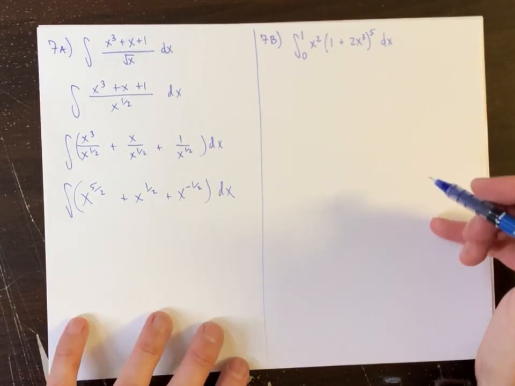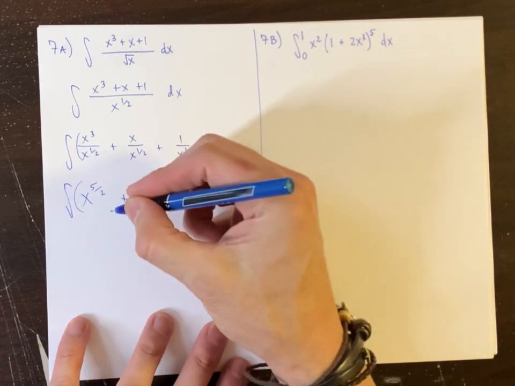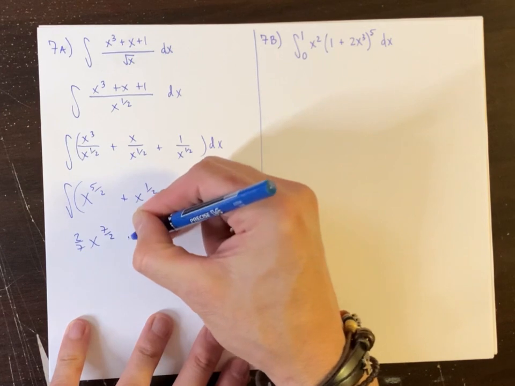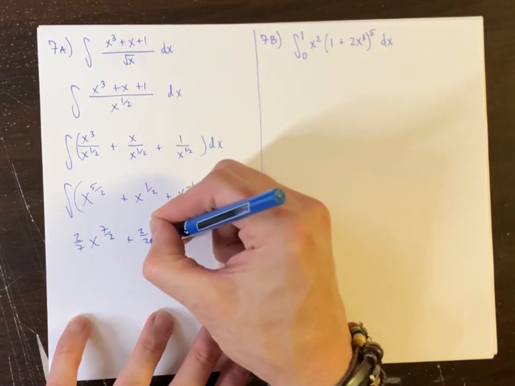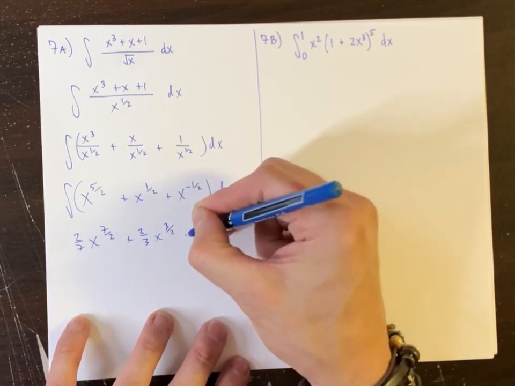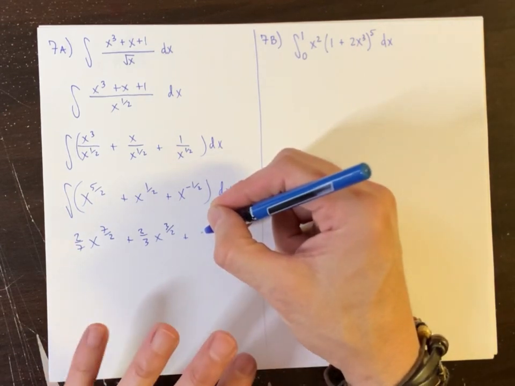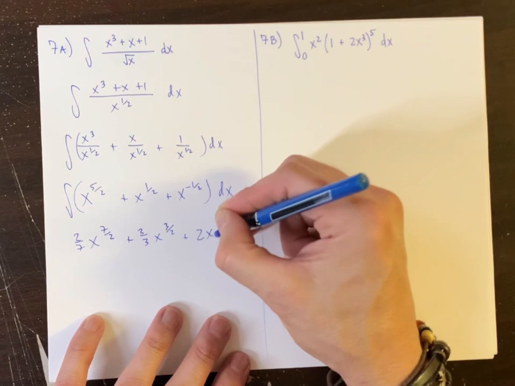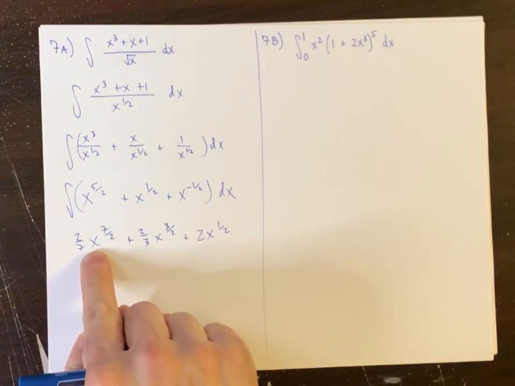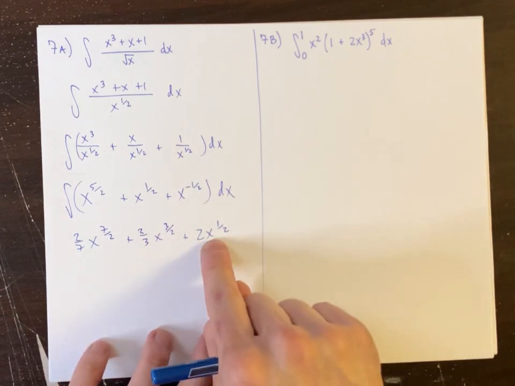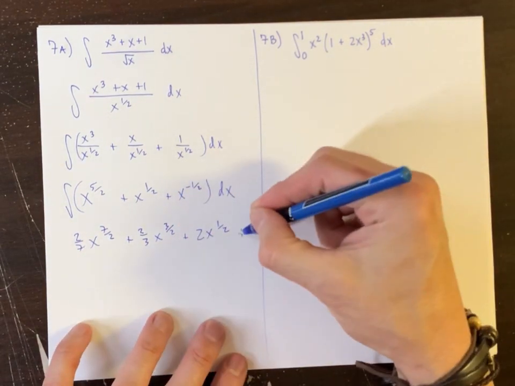And if my mental math is any good, this one should be 2/7 x to the 7/2 plus 2/3 x to the 3/2 plus 2x to the 1/2. Yep, 2x to the 1/2. Let's see. The derivative of this is that. Yes, the derivative of this is definitely that. And the derivative of this looks good. And just put a plus c.